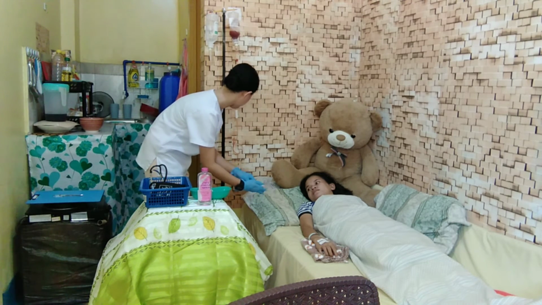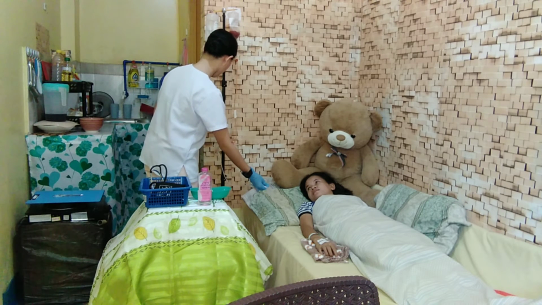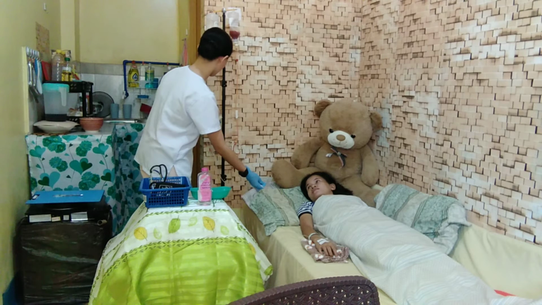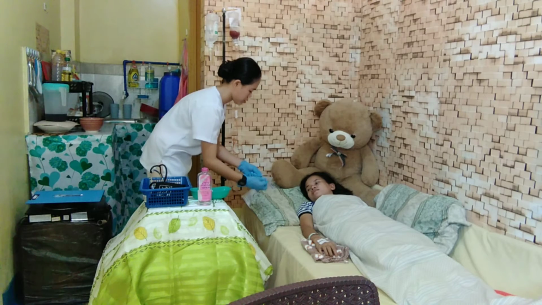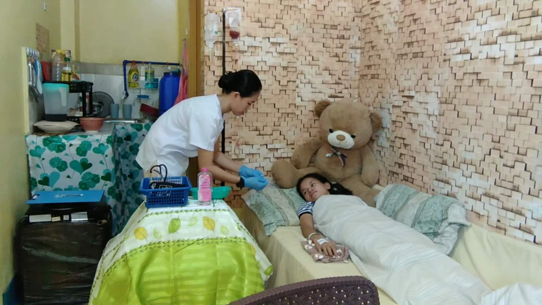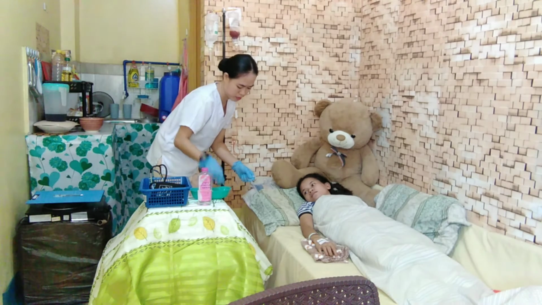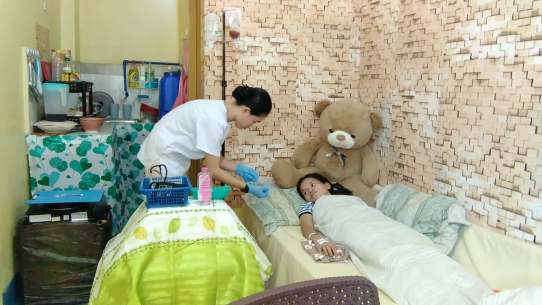I will first close the clamp on the IV set solution of 0.9% PNS before attaching the blood. So I will now insert the needle.